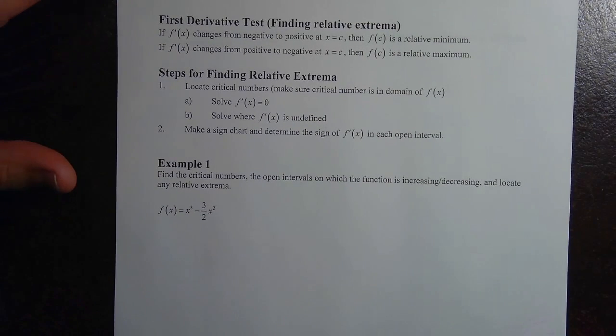So this is the first derivative test, and it's a test. We have a test for absolute extrema. That's the closed interval test, okay? But this is a test to determine if we have relative extrema or relative max and relative min, okay?